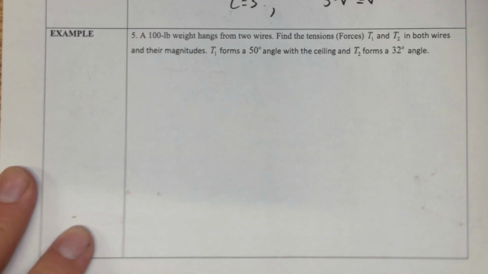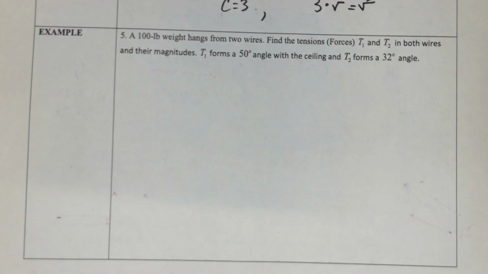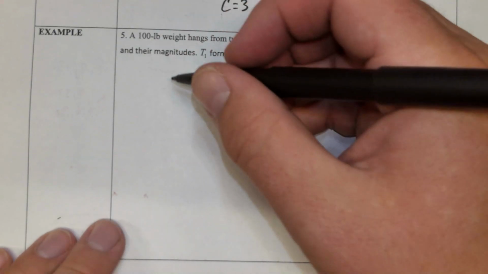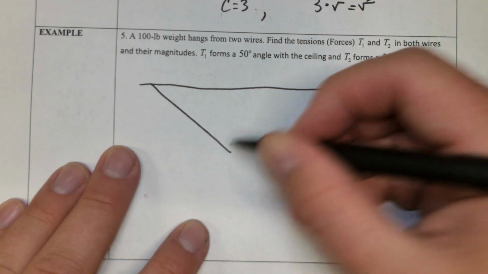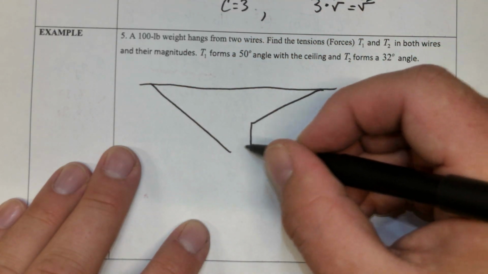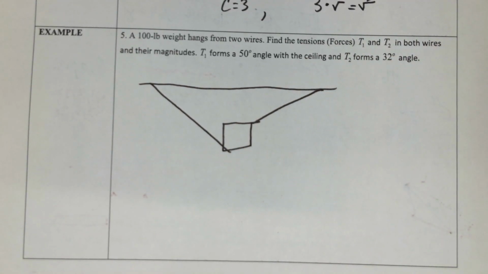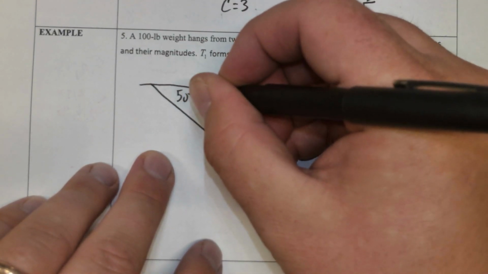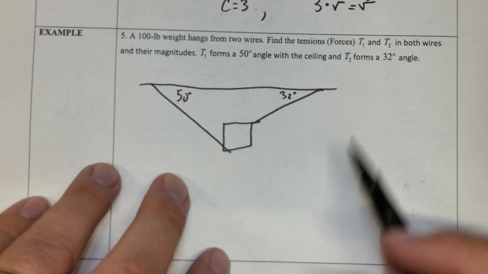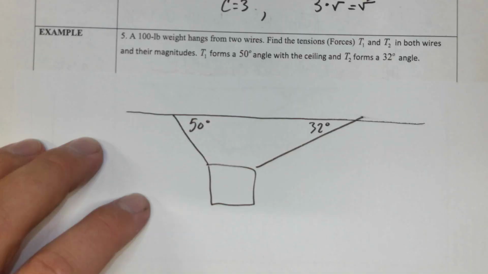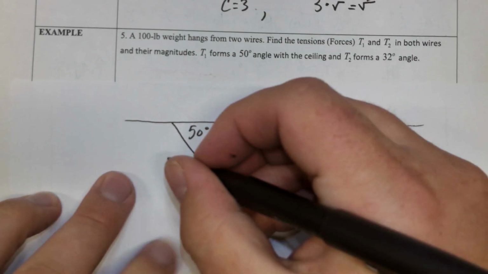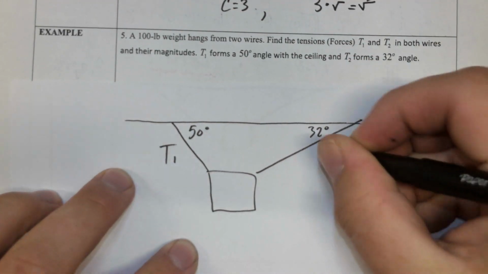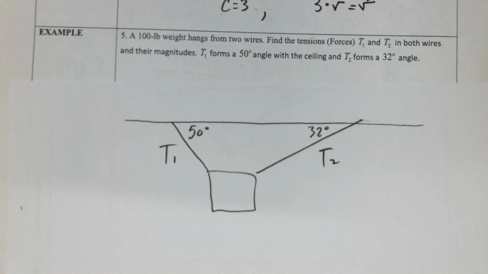And this last one is just a problem I want you to think about for a minute. There's a weight hanging from the ceiling, which I've now poorly drawn. It makes a 50-degree angle on this side and a 32-degree angle on that side. Let's try that again. That's a much better drawing, and it fits what we're talking about, where T1 is the tension force over here, and T2 is the tension force over here.